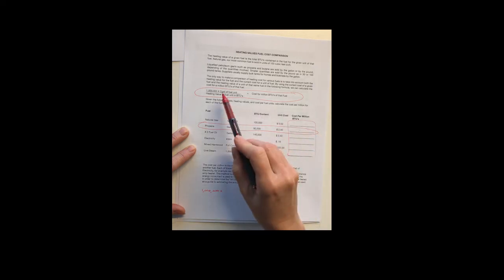So let me go through the example of propane. If I'm looking at this particular one, I'm going to use this formula up here. So I'm going to take 1 million, multiply that by the cost of fuel unit, which is $2.40, and I'm dividing that by the heating value of fuel unit in BTUs.